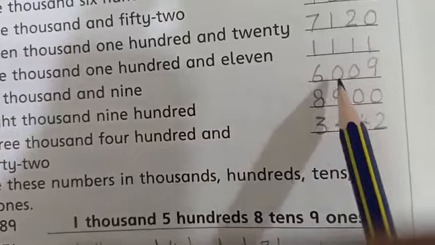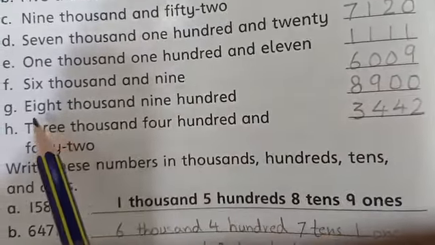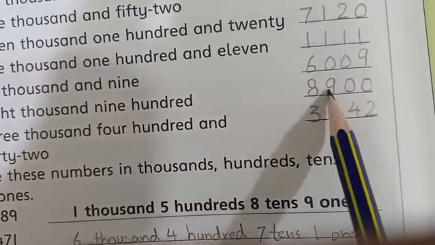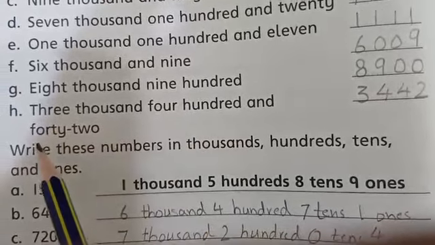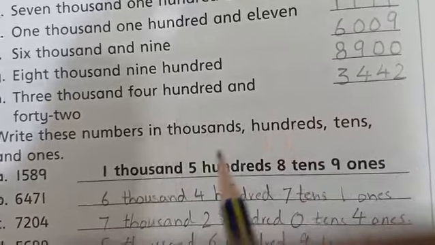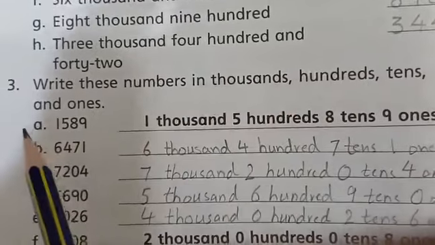6009, 9 on the ones place. 8900. 3442. Next exercise. Write these numbers in thousands, hundreds, tens and ones.